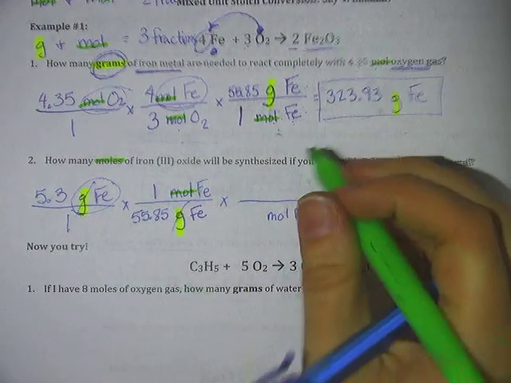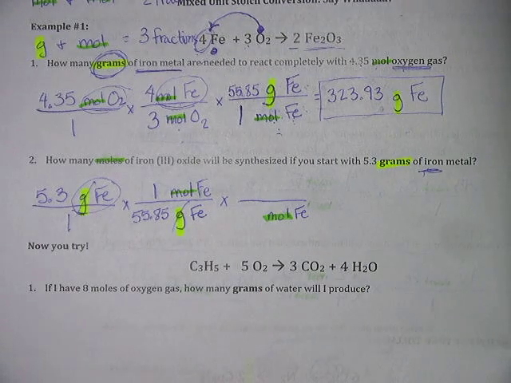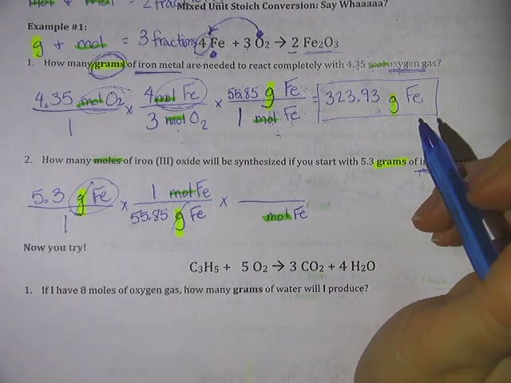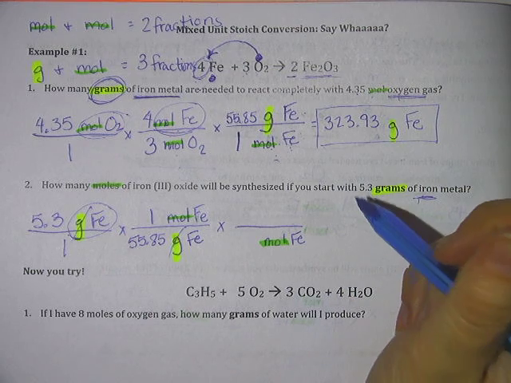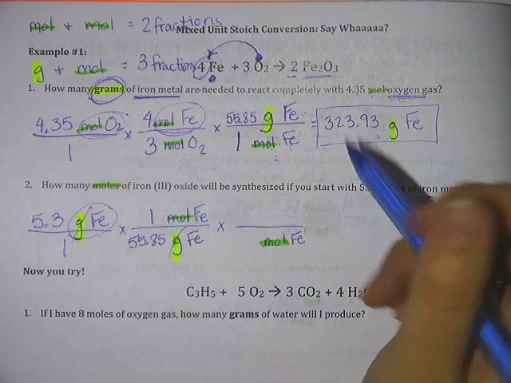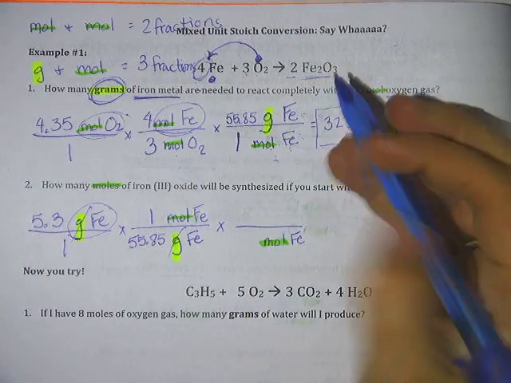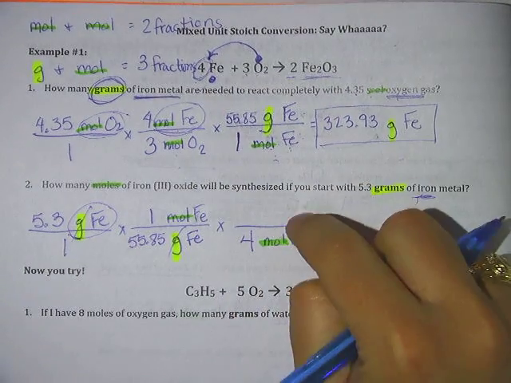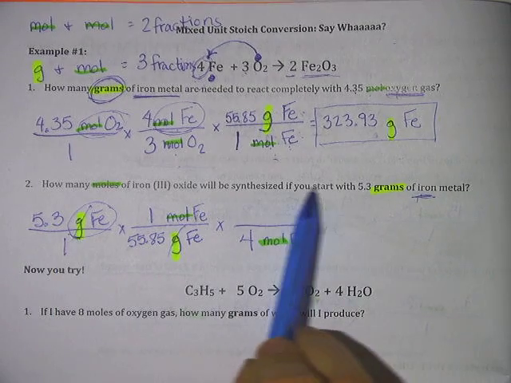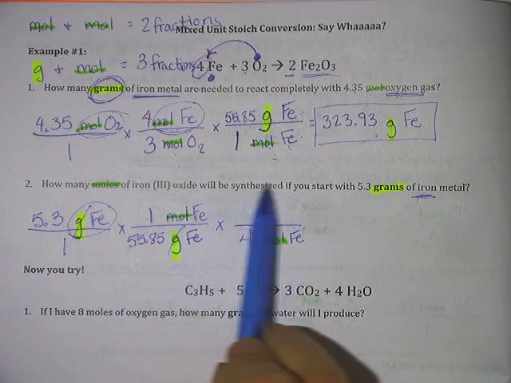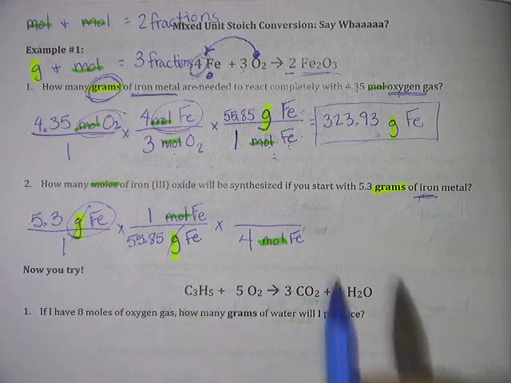Now I have moles on the bottom, and that means I'm ready to use the 4 from the coefficient. But I don't know what goes on top if I never finish drawing my bridge, so I better go back and read the problem. What is the other chemical in this problem?